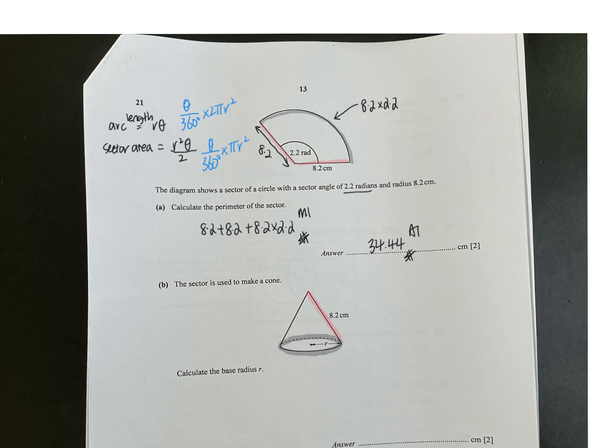So if you can visualize the cone, right? I want to find the radius. I know the circumference of this circle is 2 pi r. And it is equal to this arc length. So if you can show me this step, you get your method mark. Radius is just this thing divided by 2 pi. So your radius is 2.87.